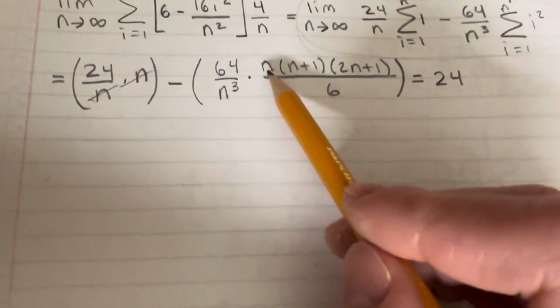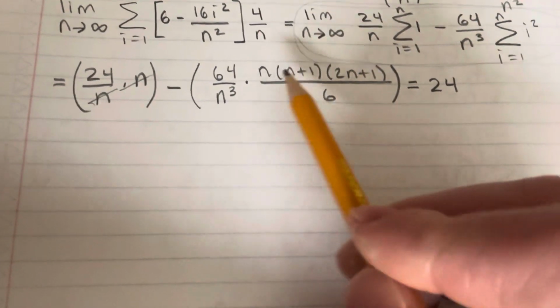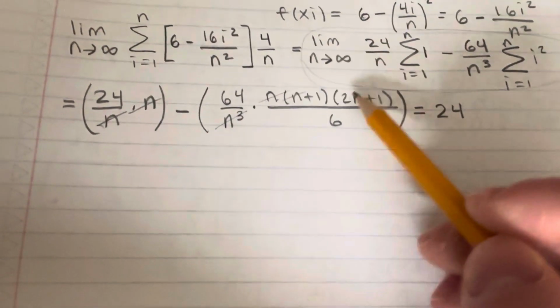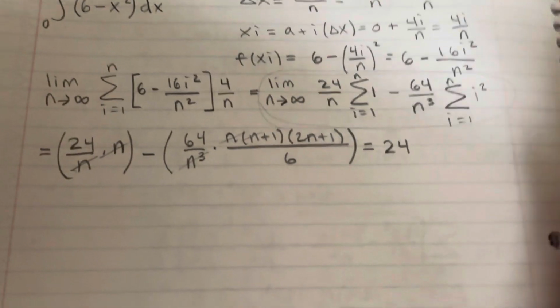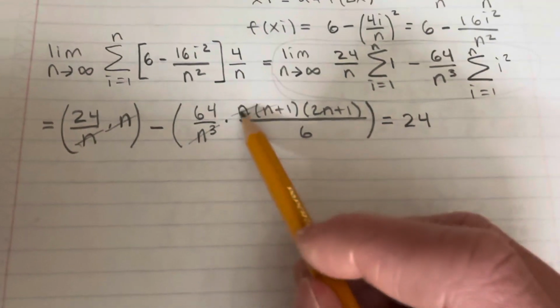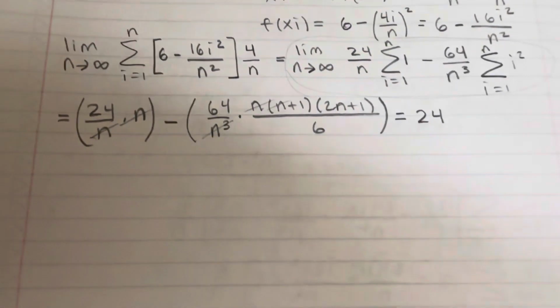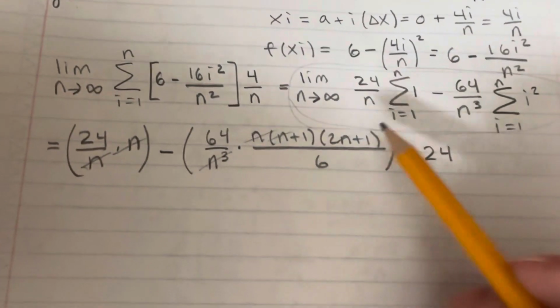So we have n cubed on top here, so we can cancel out these n's. These 1's go to nothing. They're irrelevant. You just want to focus on the n's. So n cubed and n cubed cancel.